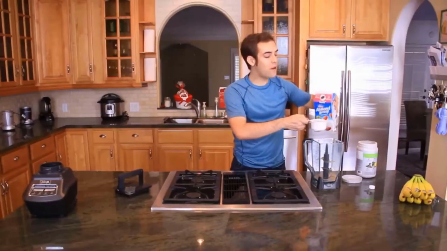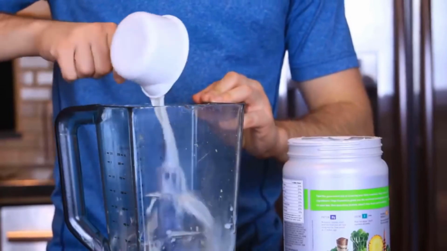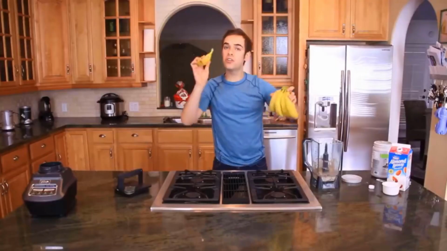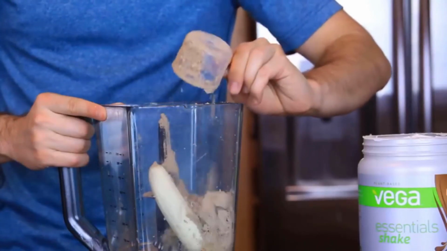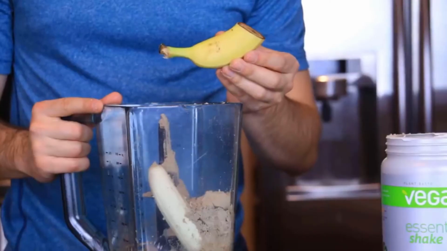Then you're going to want to add about a cup of almond milk to the mix. Then you're going to add some protein, and then I usually throw in a whole banana. Then we're going to add some protein. Now what I like to do, just for a little bit of taste, is add some protein. Then I usually add 1/2 a protein.